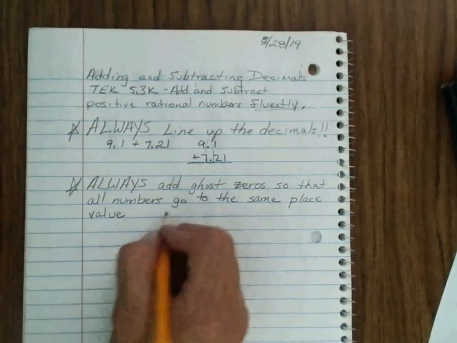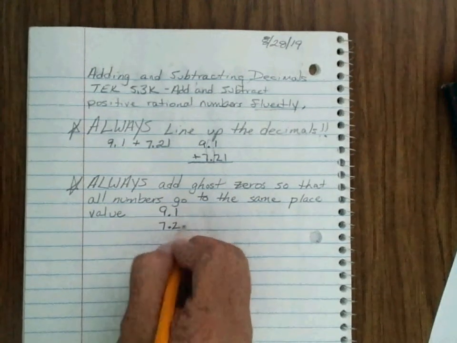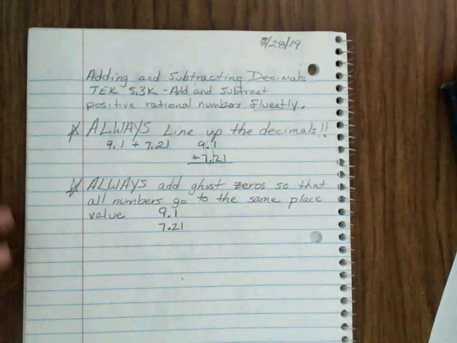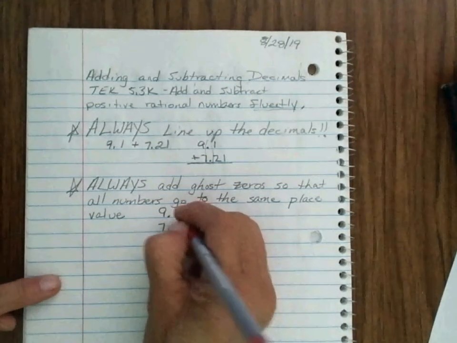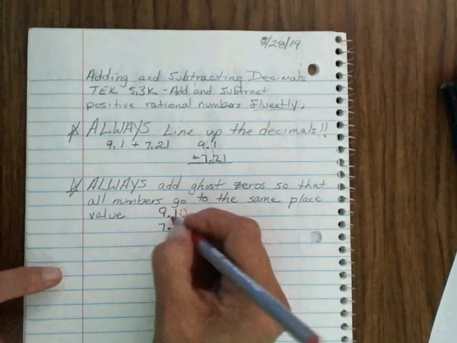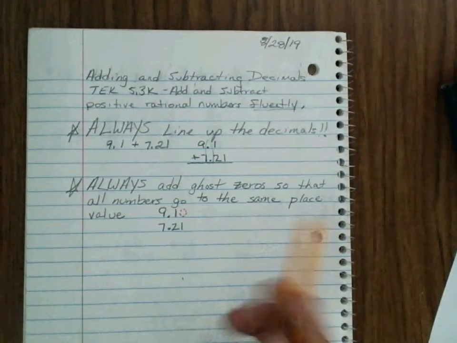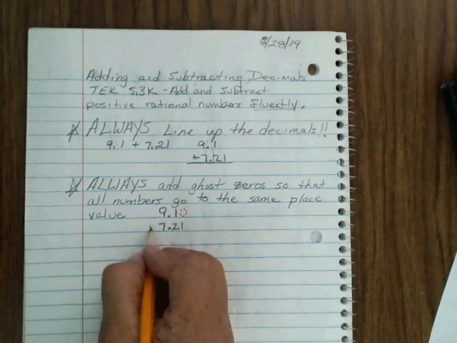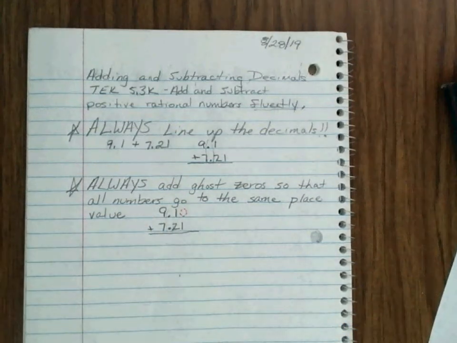So here's what that problem would look like. I have 9 and 1/10. Line up my decimals, 7 and 21/100. And then I'm going to put my little ghost zero right here. Okay? Because remember, 1/10 is the same as 10/100. Remember, we can put zeros at the end of the decimal numbers and it doesn't change anything. So we have them all going out to the same place value. My decimals are lined up, and I'm ready to add.